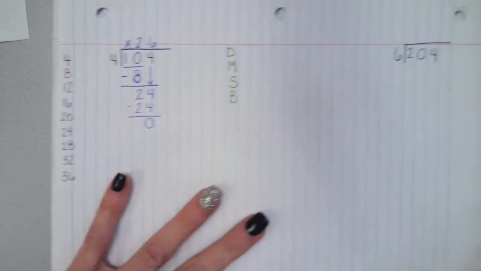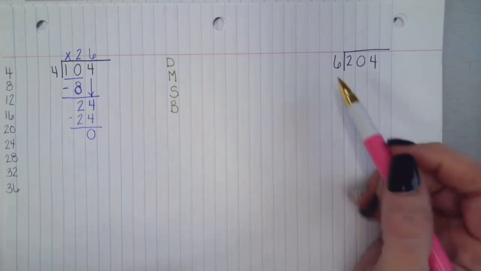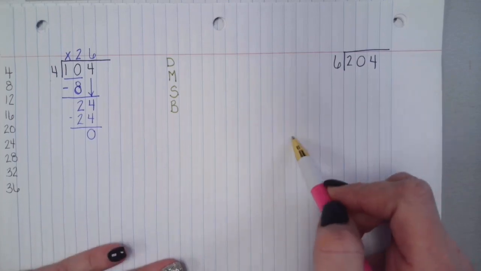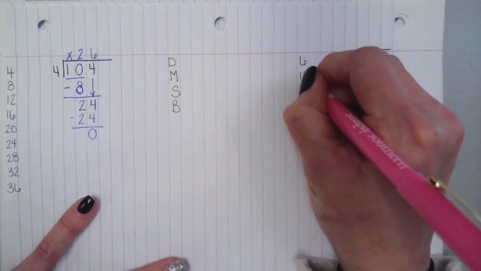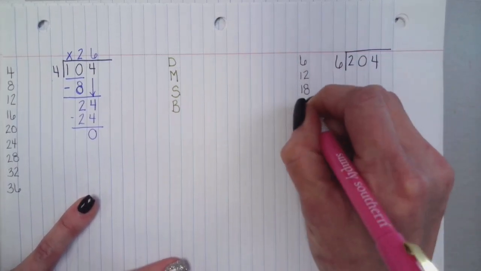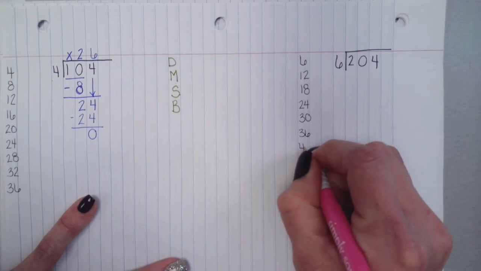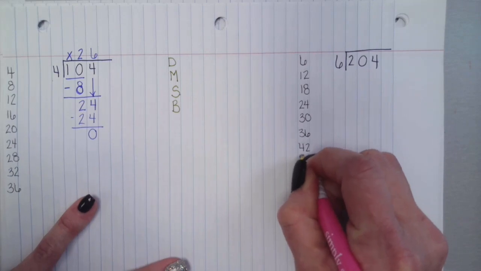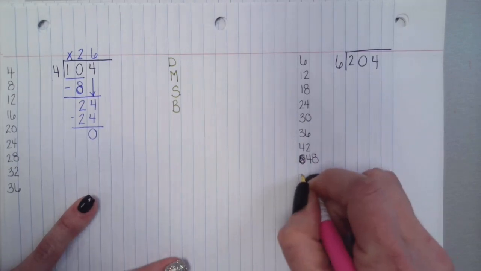Okay, I'm going to show you one more time with another problem, which is 204 divided by 6. So the first thing I'm going to do is take my divisor of 6, come to the side, and write all my multiples for 6 down. 6 times 1, times 2, times 3, times 4, times 5, times 6, times 7, times 8, and times 9. Sorry, I got ahead of myself there.